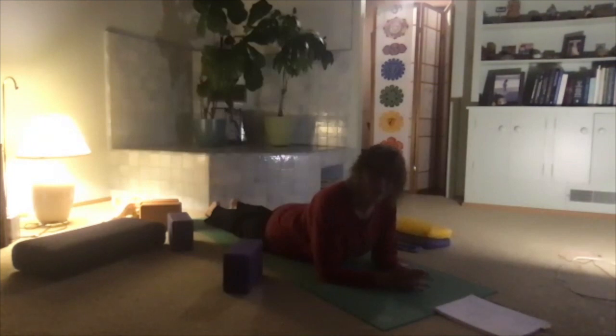So as you're resting, I'll mention a few things. This next part, 7 and 8, have a focus on Cobra 2 lift. And all these postures, it's the first time they're introduced.